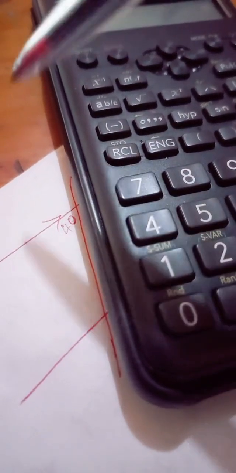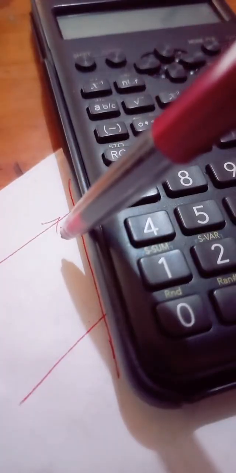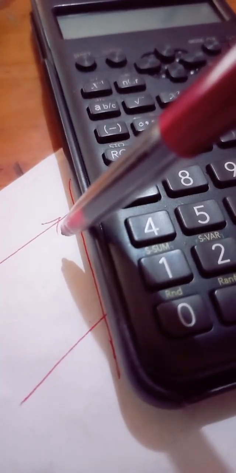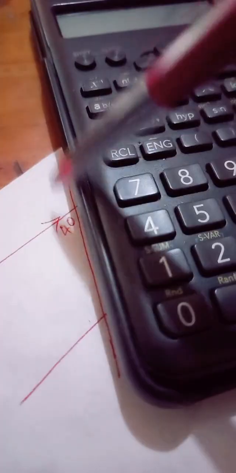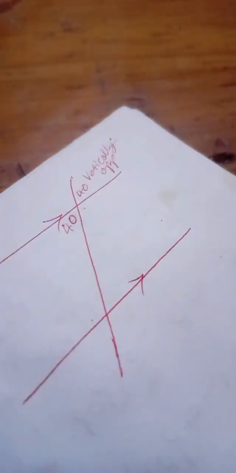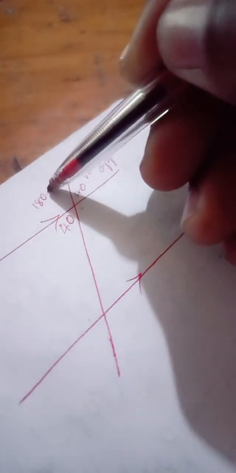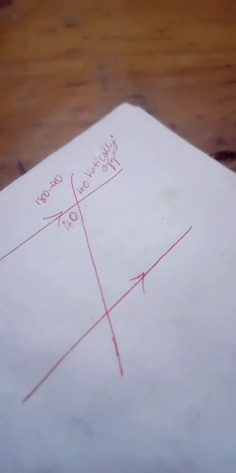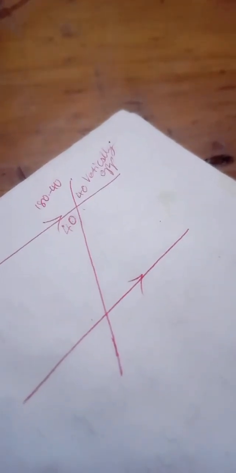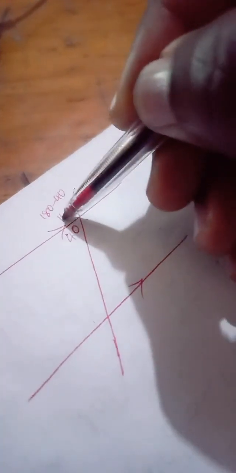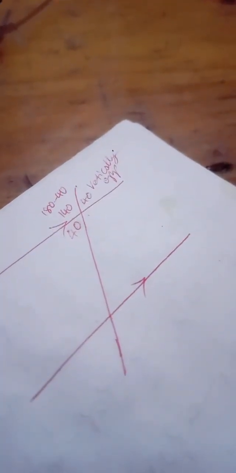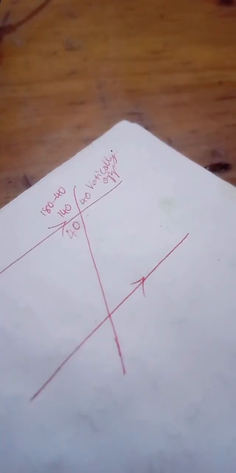So angles on a straight line, to get this angle, we are going to say 180 minus 40, which gives us 140.